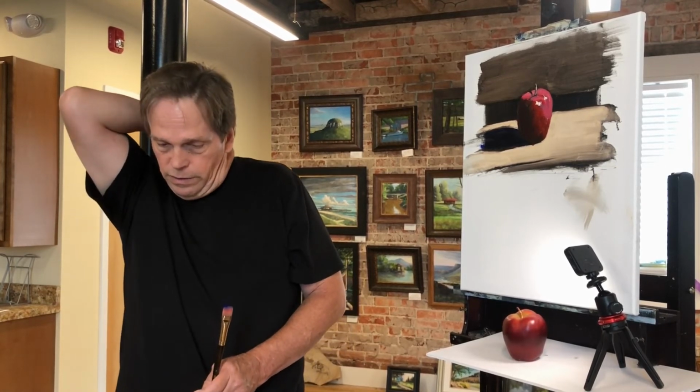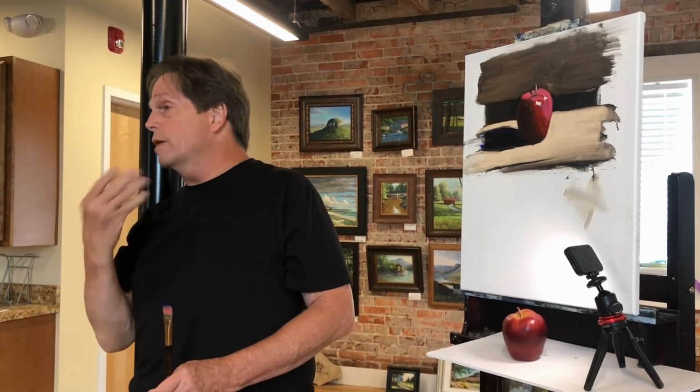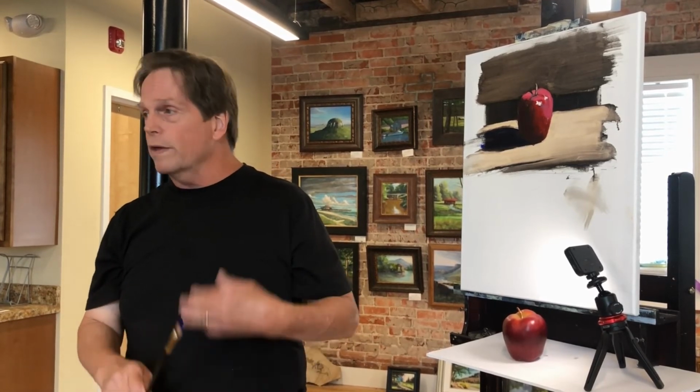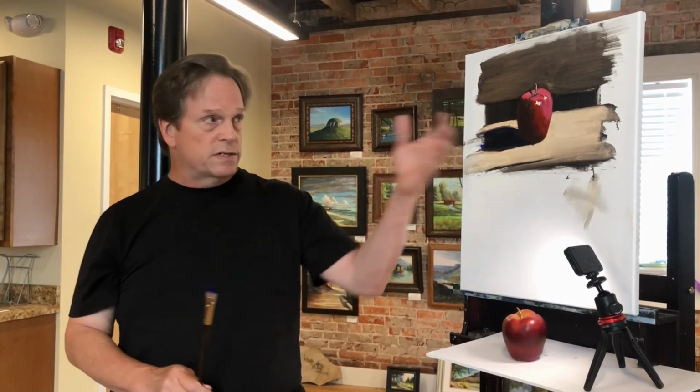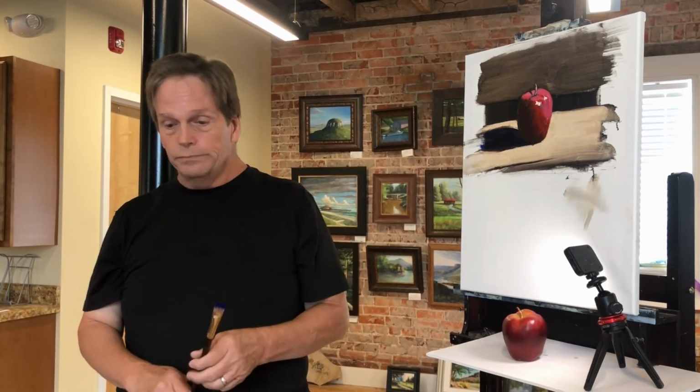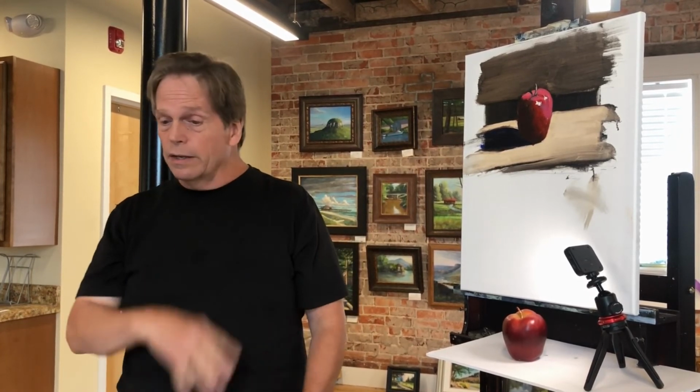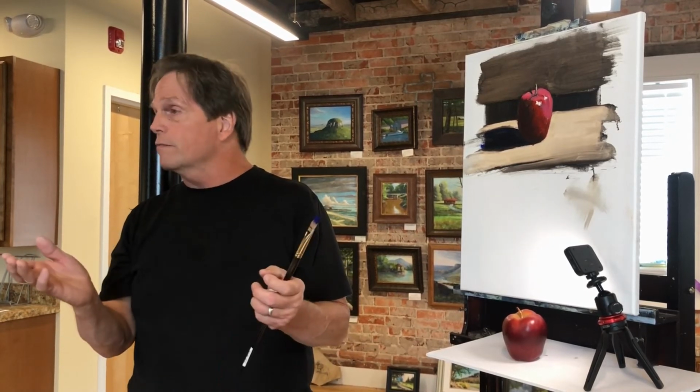Some people will do a charcoal drawing before they start painting, either as a separate study, or you can do a developed drawing, spray fixative on it, and go right over it with oil paint. That does work.